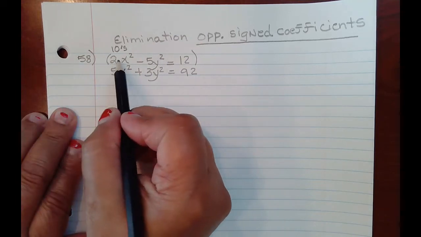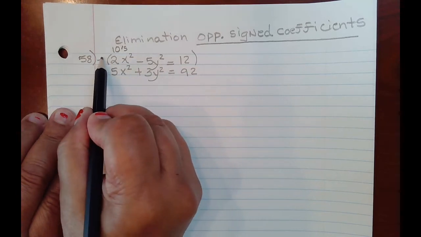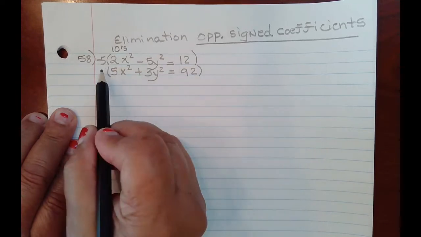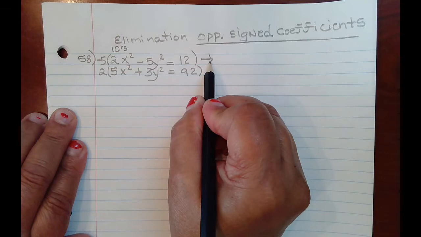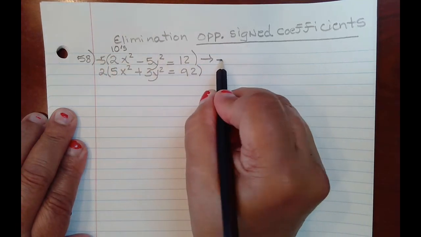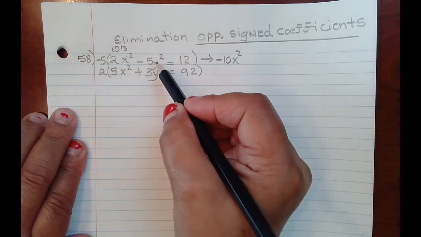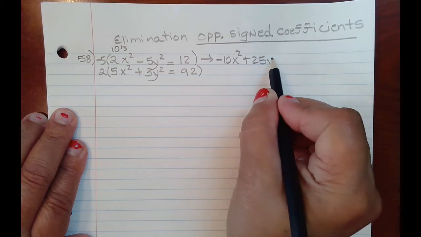So let's see, if I want this one to be a -10, then I would multiply this by -5. And if I want this one to be the +10, then I just multiply by 2. I'm going to put here what each thing turns into as I multiply each thing by -5 in the top equation. It's -10x squared. Then it's -5 times -5, 25 on your y squared term.